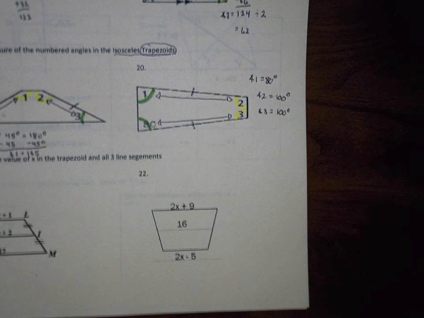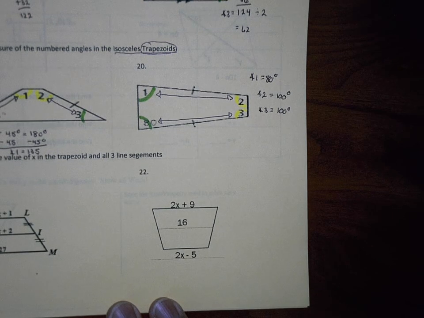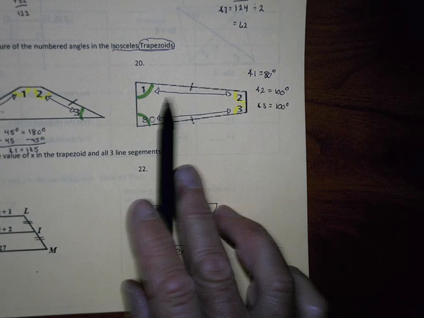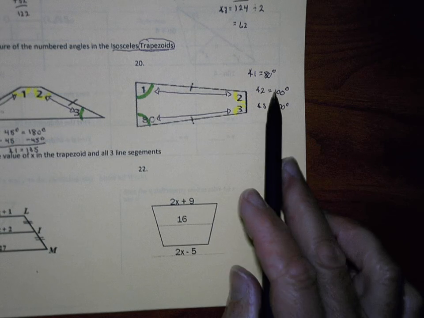All right, number 21, the next problem that was assigned to you. Actually, you didn't even have to do number 20. That's a bonus question right there. Okay, so I won't charge you for doing number 20.